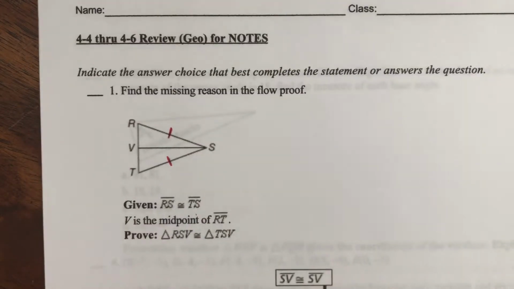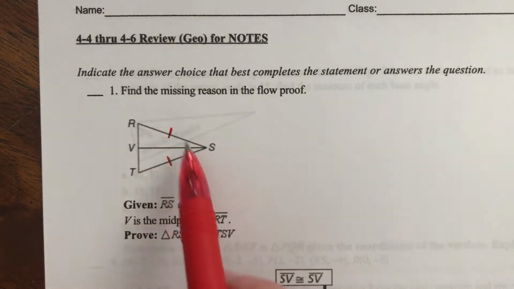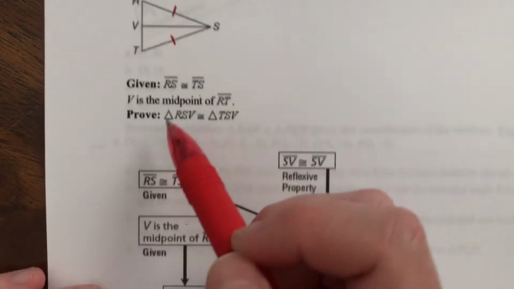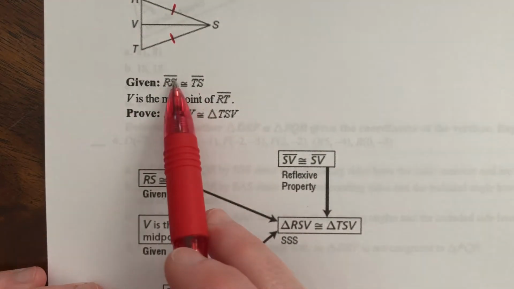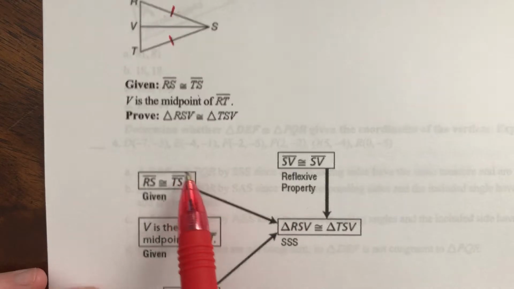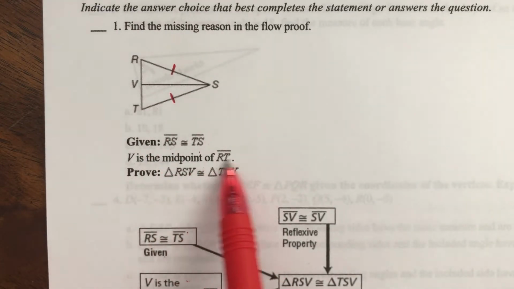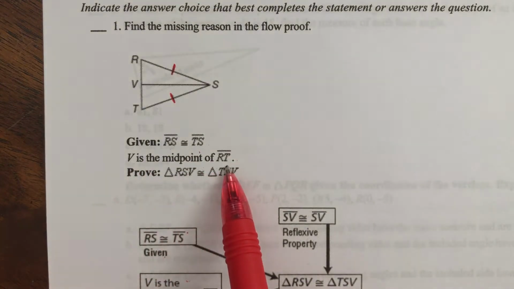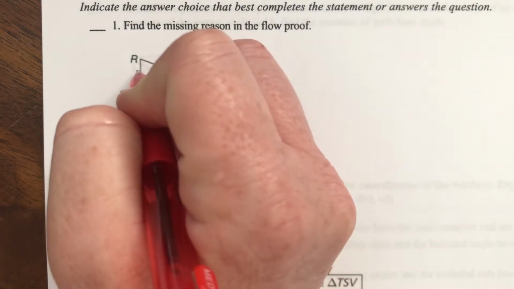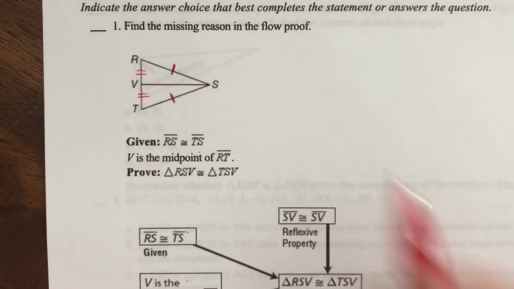Statement in the box, reason below it. Okay, to prove our two triangles congruent, that's what we have to do. We have to have at least 3 congruency statements. And right now we only have 1. So how can we use the given? This is one of our statements, so it's going to cut right to our triangle congruence. How can we use the given to come up with another congruency statement? V is the midpoint of RT. If this is in the exact center of RT, what does that tell us? That RV is congruent to VT.